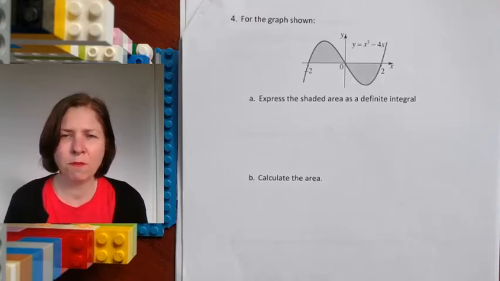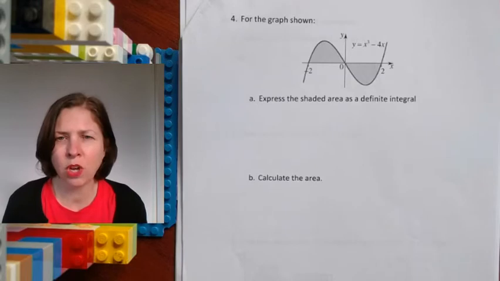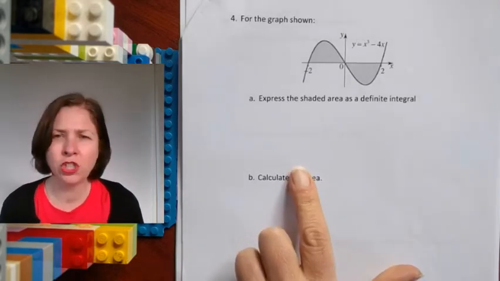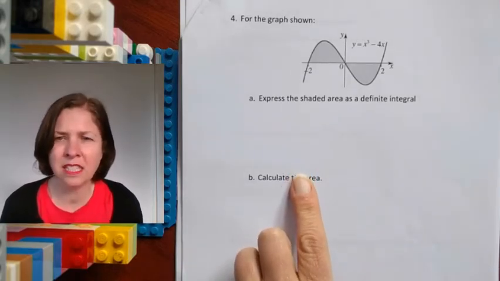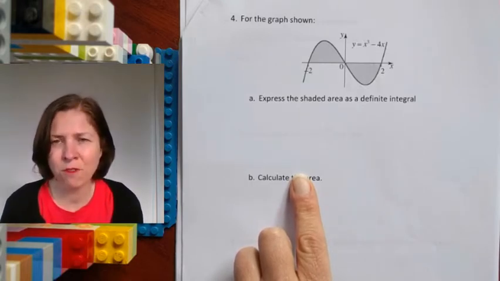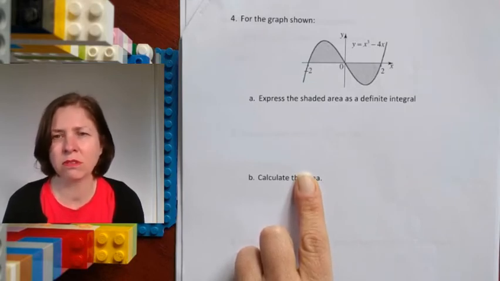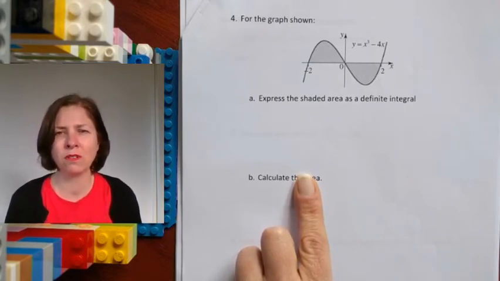But I can see that from -2 to 0, the shaded area is above the x-axis, and from 0 to 2, the shaded area is below the x-axis. So your first question is, express the shaded area as a definite integral. Okay, so pause, and let's do that first. We're not evaluating it yet, we're just writing down the integral. Pause it, and then watch what I do.